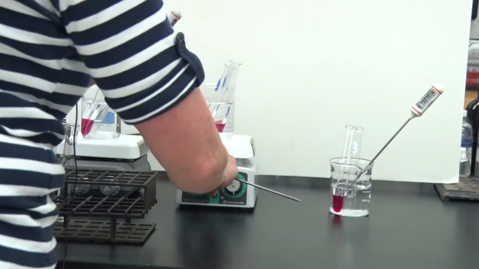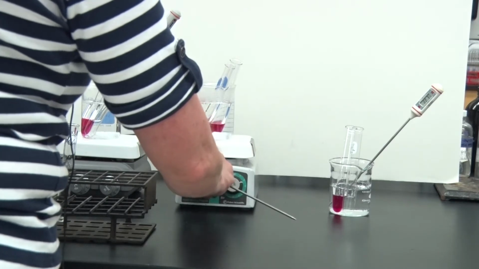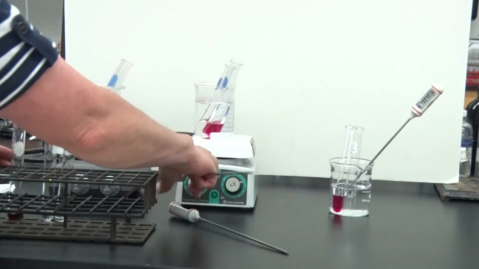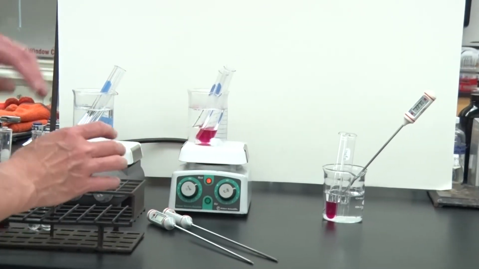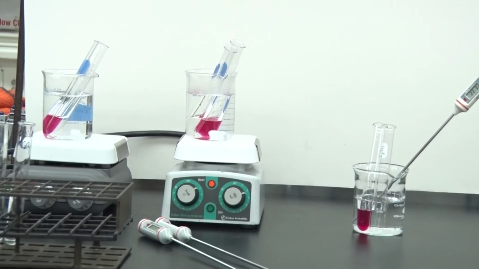That stir bar's a little, I'm going to turn that off. There we go. They're touching the test tubes a little bit because they're on. There we go. So they're going to equilibrate for 5 minutes, and in 5 minutes we'll start this part of the experiment.